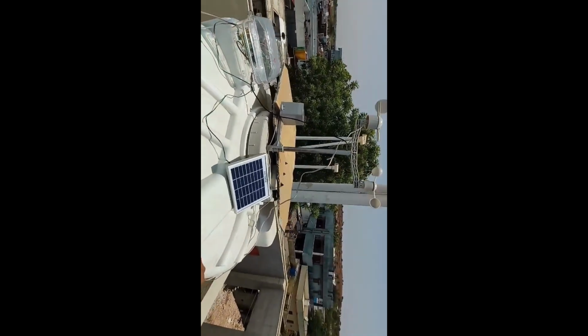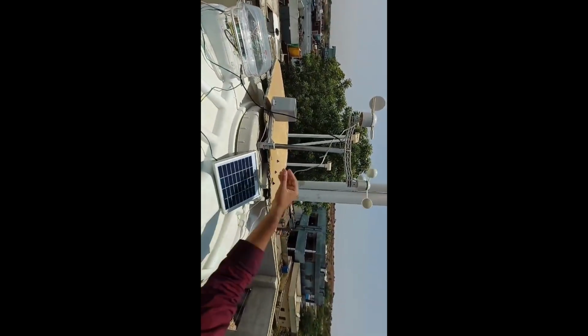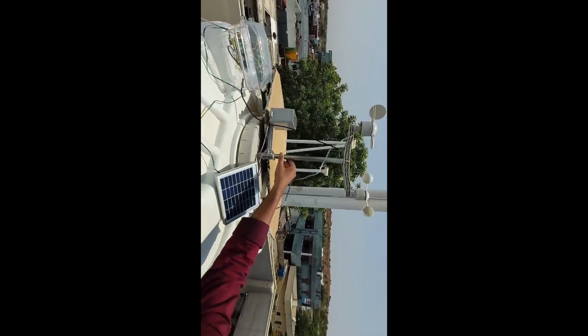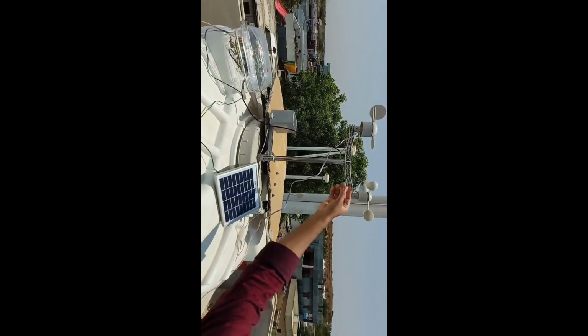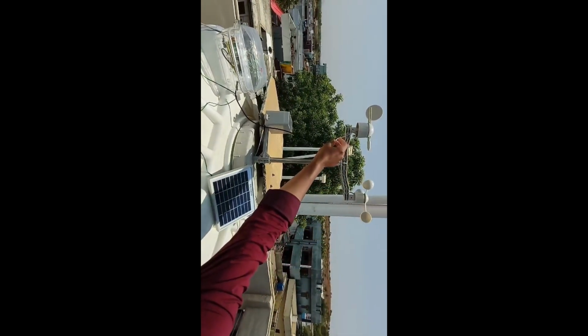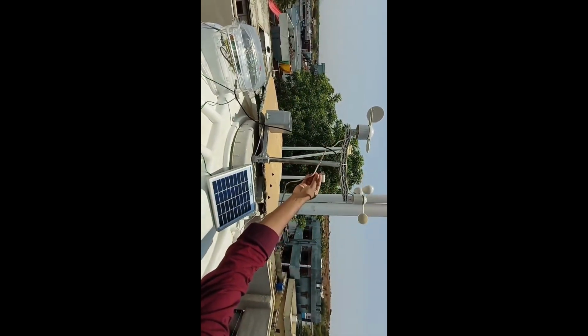Previously we showed the terminals. These are all the wind and rain sensors. That is a wind speed sensor. It will measure the wind speed, and this is a wind direction sensor. It will measure the wind direction. This is a rain gauge sensor.